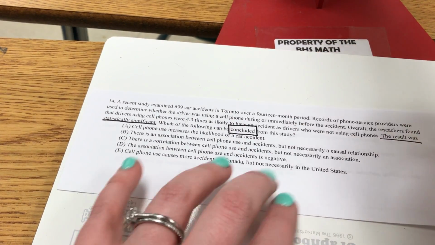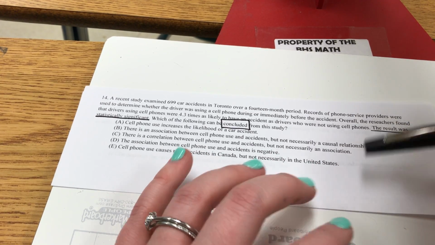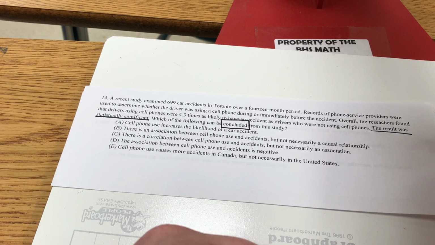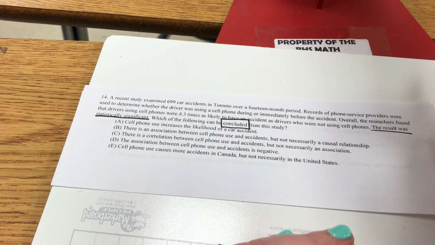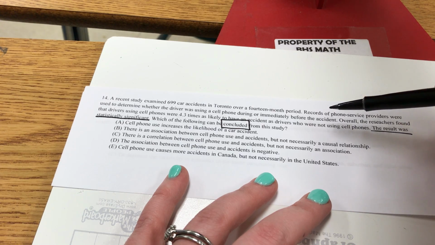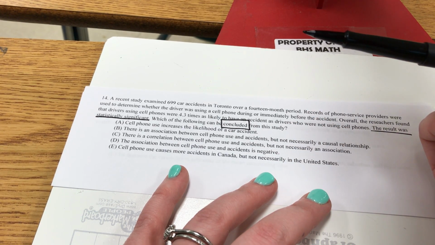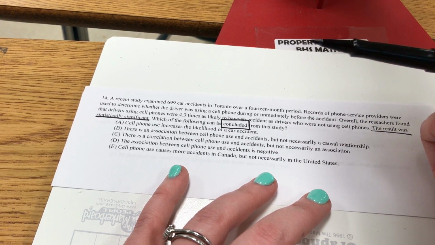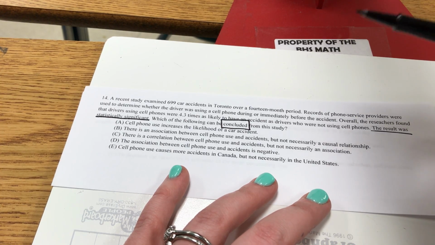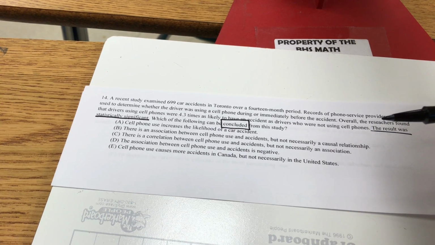When it comes to experiments versus studies, we had our scope of inference, and there's two different things you can decide. Does your information apply to a larger population? Did you do good sampling to get this data? In this case, it doesn't really specify. They just examined 699 car accidents, so they did not randomly sample amongst car accident records or anything like that. The other option is that if you do an experiment where you actually take the subjects and randomly assign them to treatments and then do all the controls and everything, you can get a cause and effect relationship.